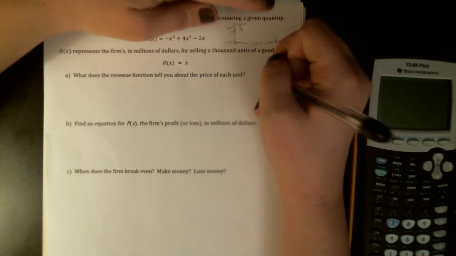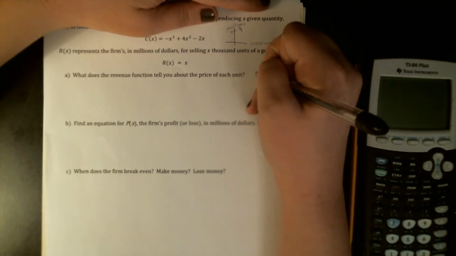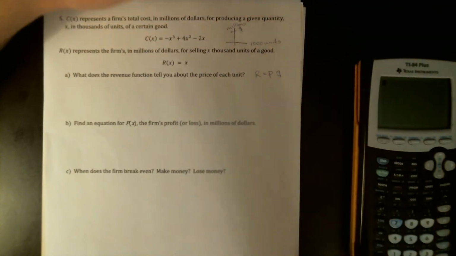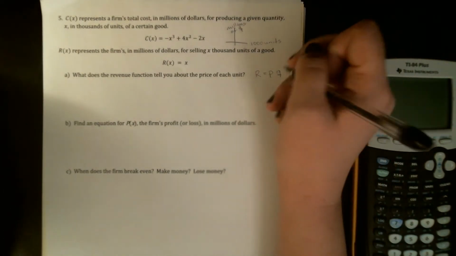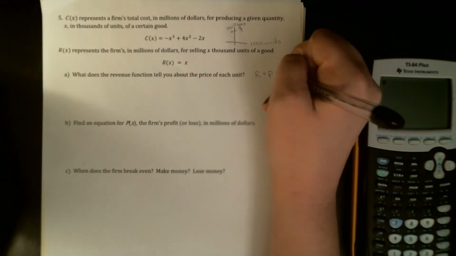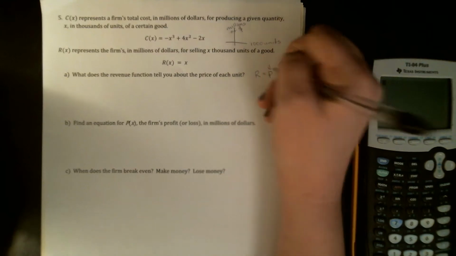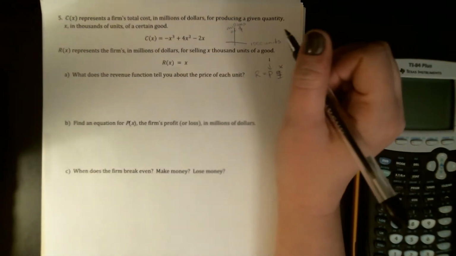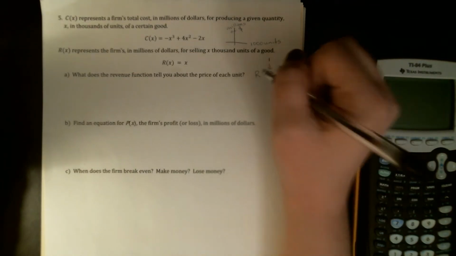So kind of a reminder from a little ways back, I think there was some of this in linear. Revenue is price times quantity. So revenue is whatever money the firm is bringing in. So if we're only talking about selling one good, it's however many they sold multiplied by the price per unit. So here, the quantity is our x. So the P is not showing up at all, which means it's a 1. So basically the slope of the revenue function tells you something about the price per unit.